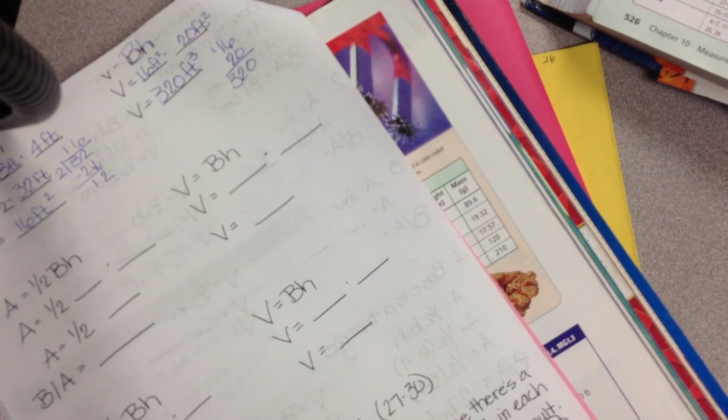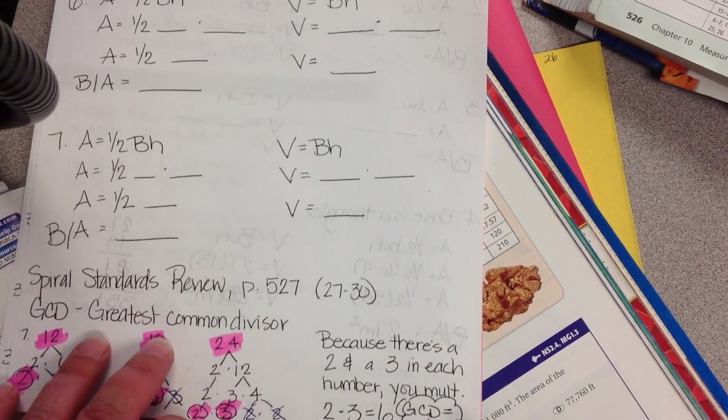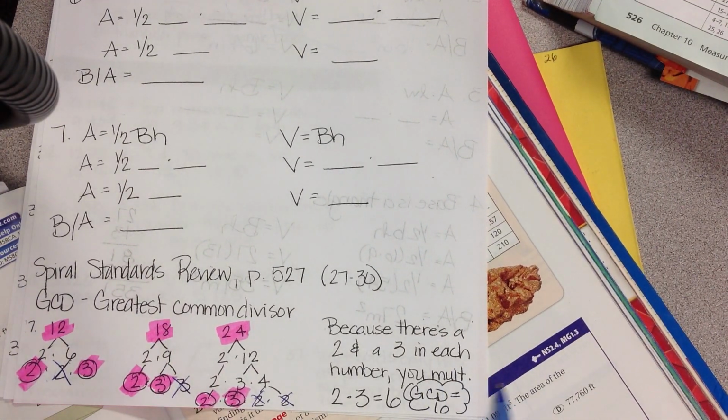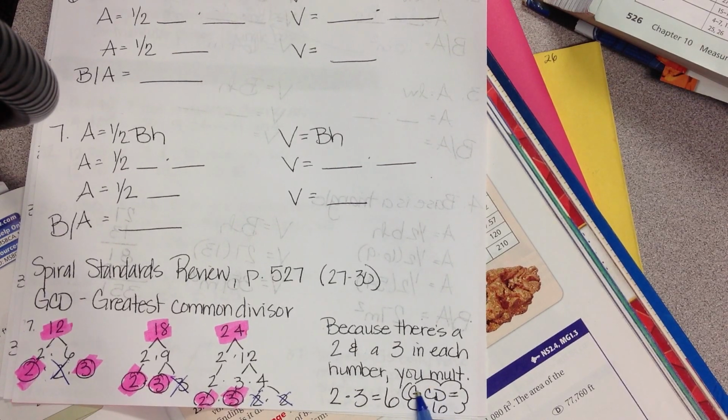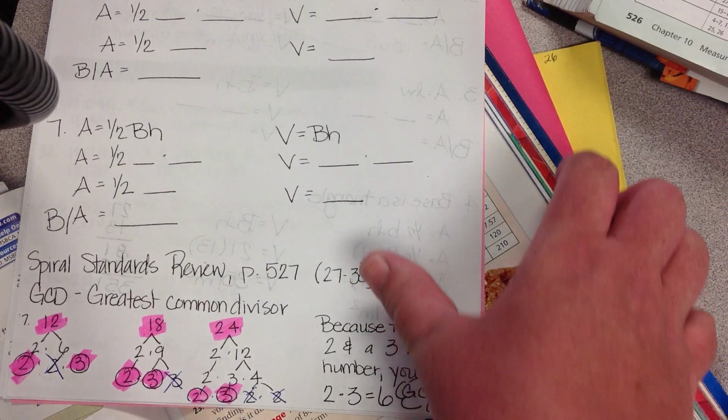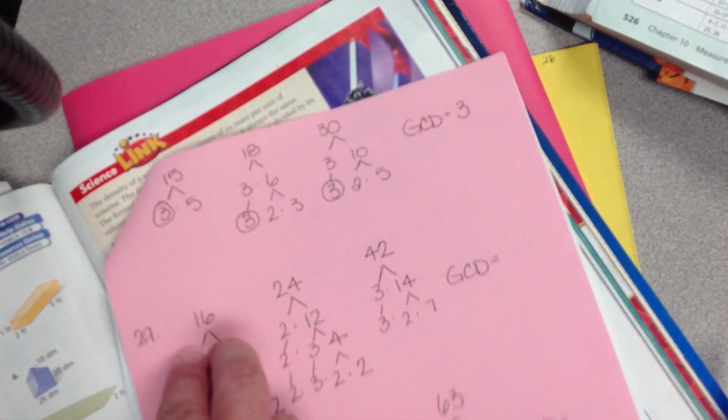So, because there's a 2 and a 3 in each number, you multiply. 2 times 3 equals 6. Your greatest common divisor, or GCD, is 6.